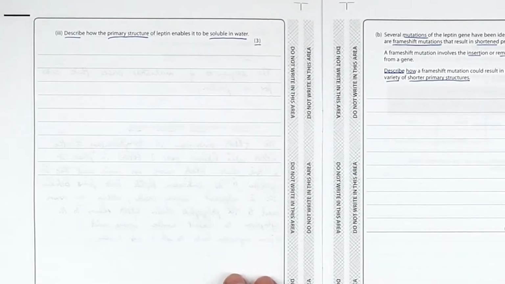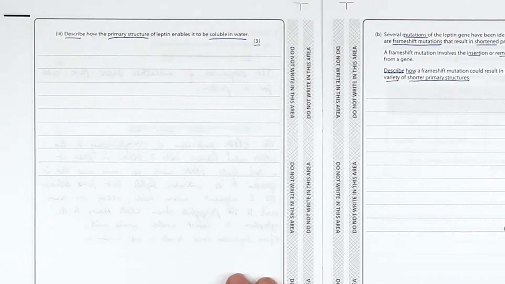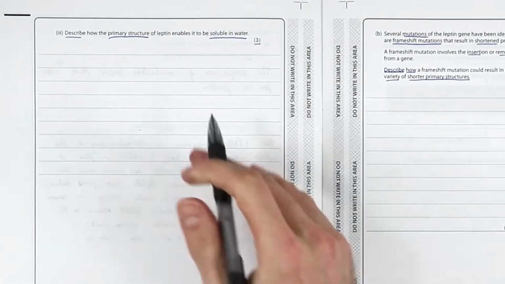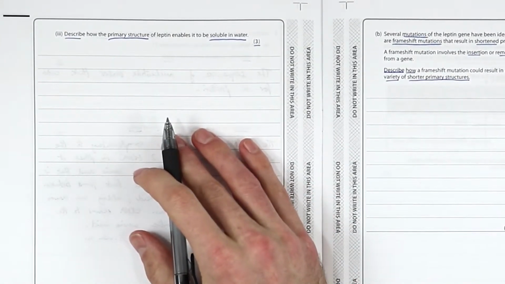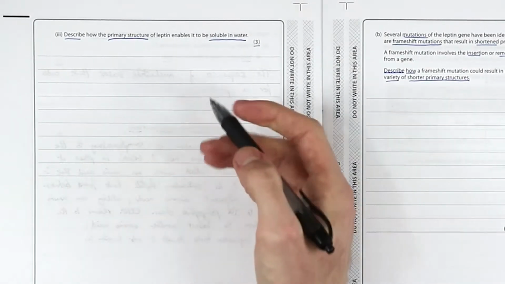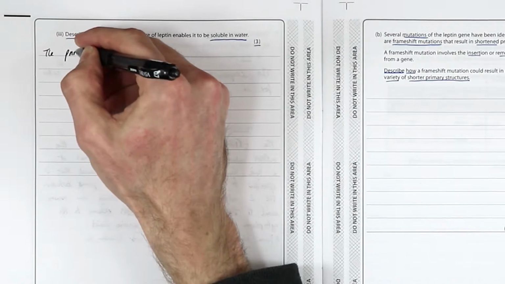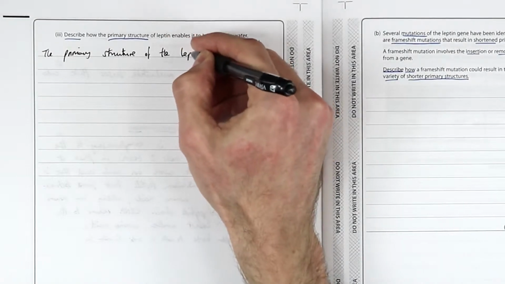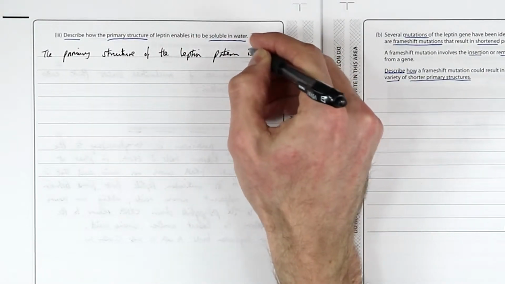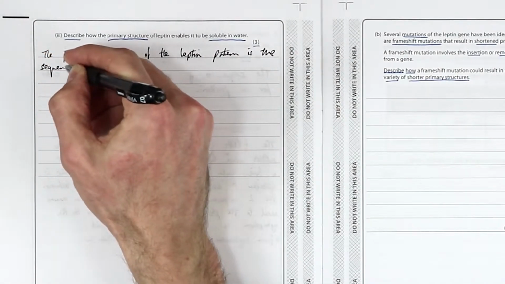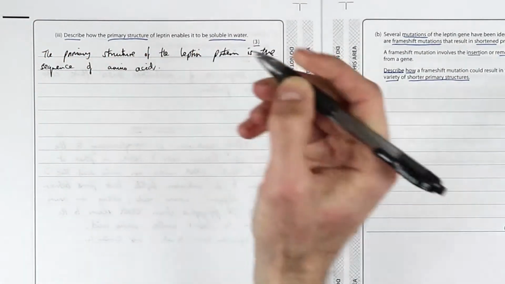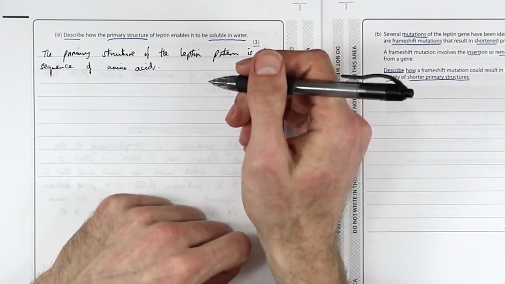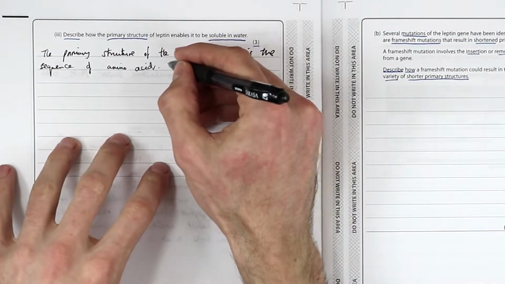Okay, describe how the primary structure of leptin enables it to be soluble in water. So we can say that the primary structure of the protein is a sequence of amino acids. What else can we say? We can say that they have a variety of R groups that each have different charges.